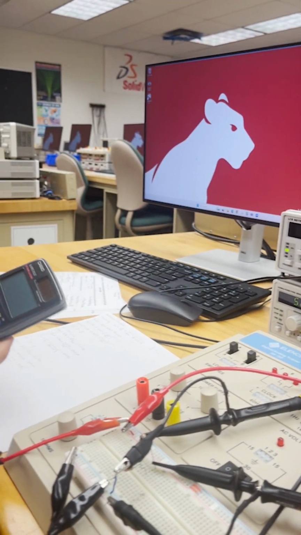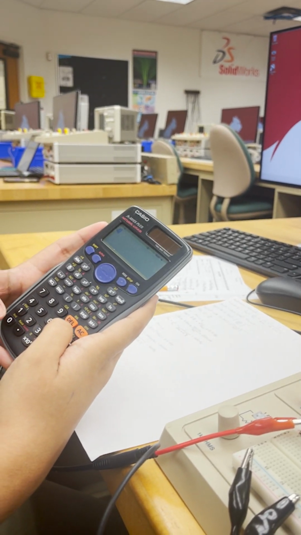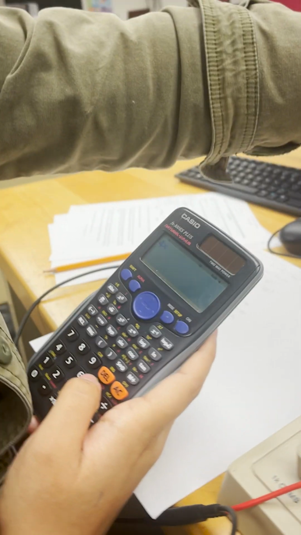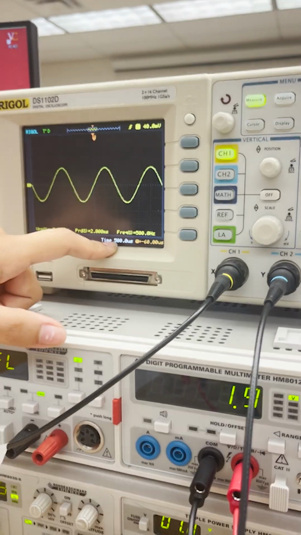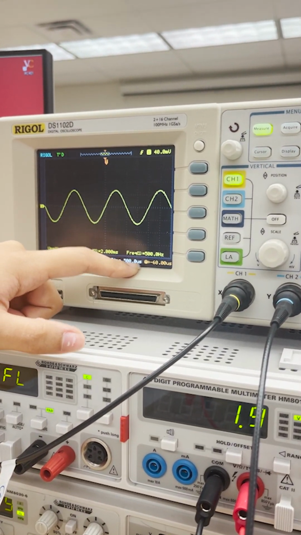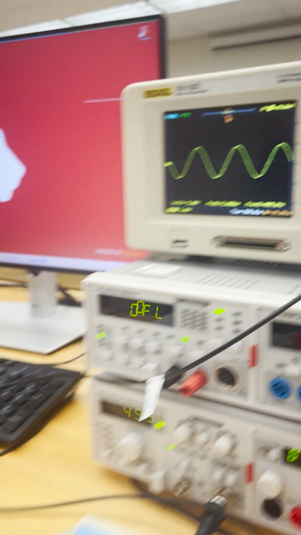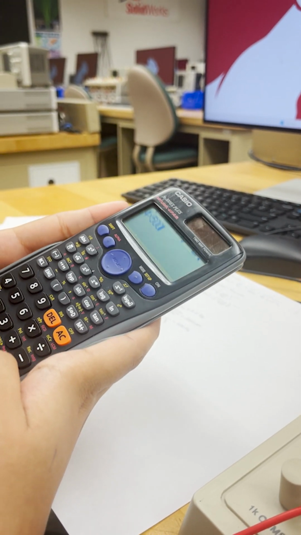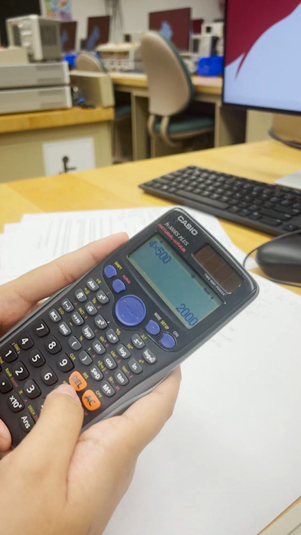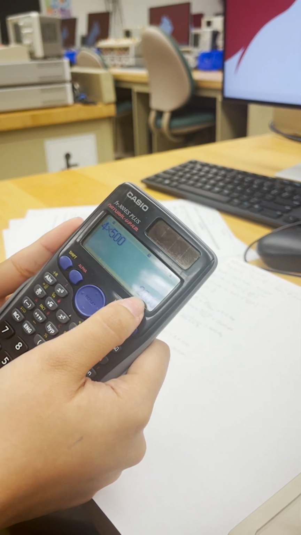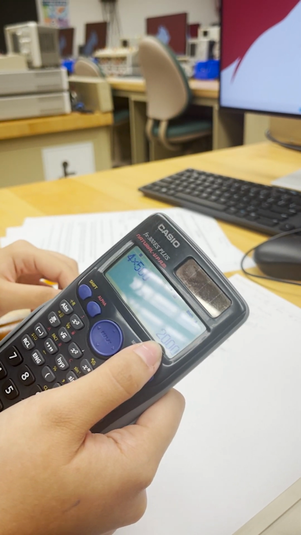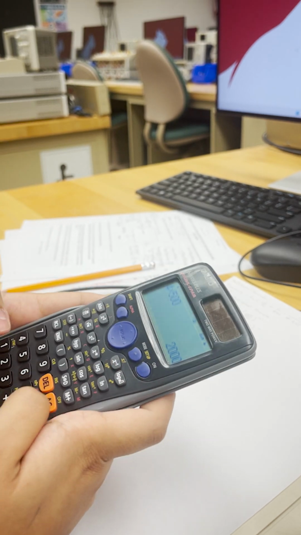So we're gonna take 4 times our time, which is gonna be 500 microseconds. And I'm gonna do 4 times 500, and it's gonna be 2,000 microseconds.